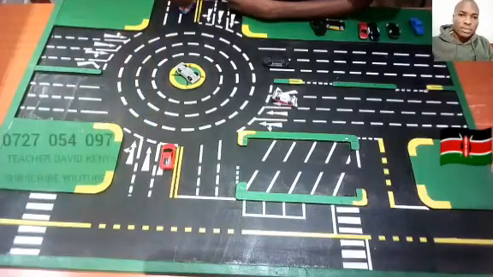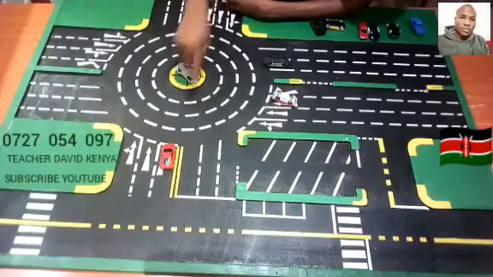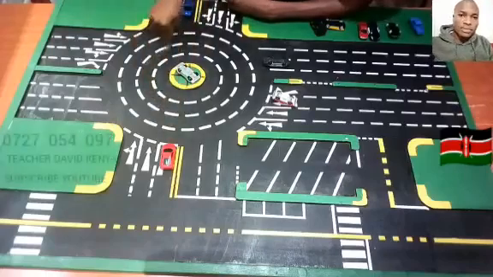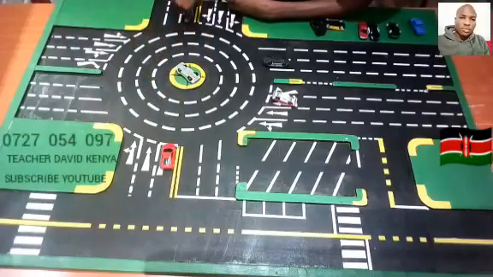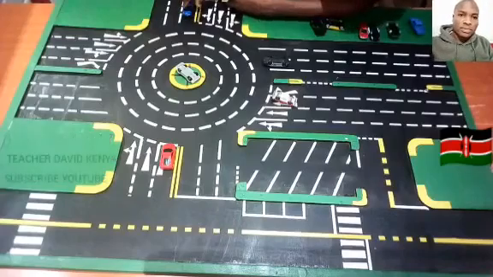Then you're in front of red by the first option, go straight. You're in front of red by the first option, go straight.